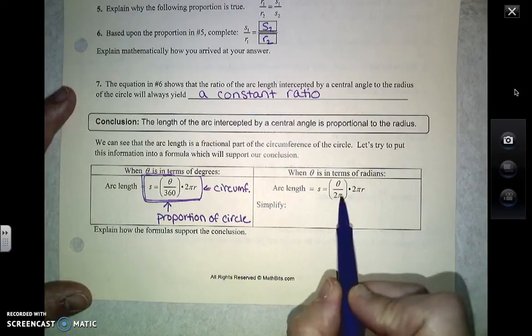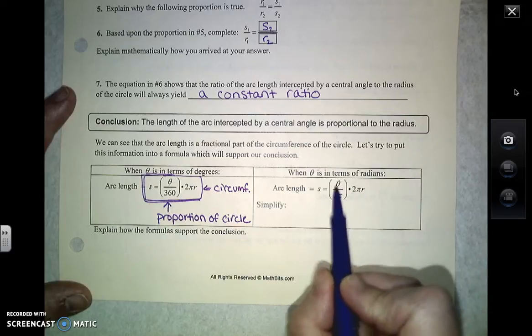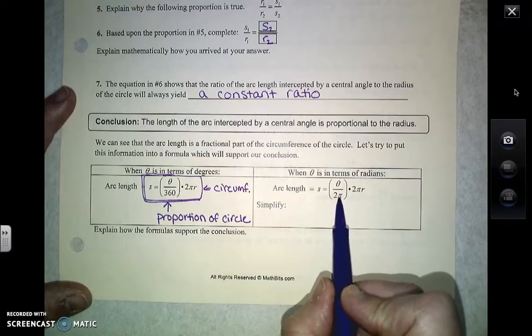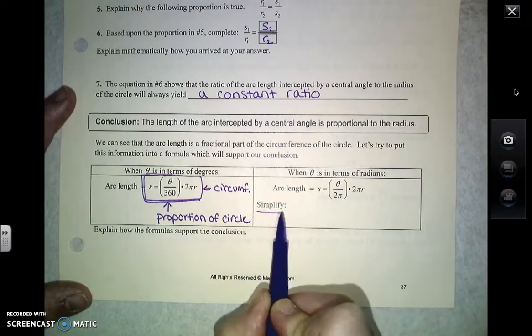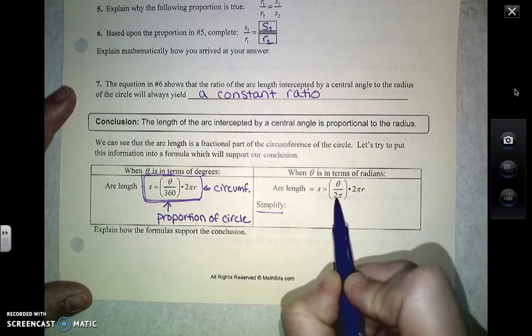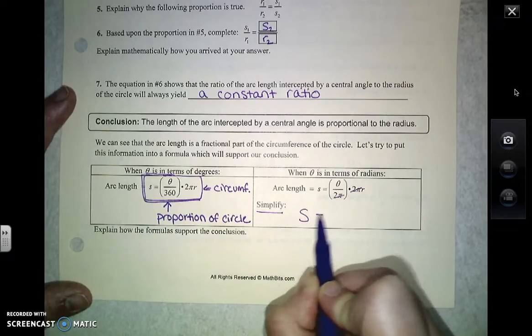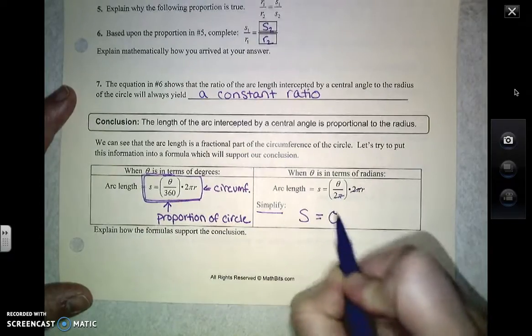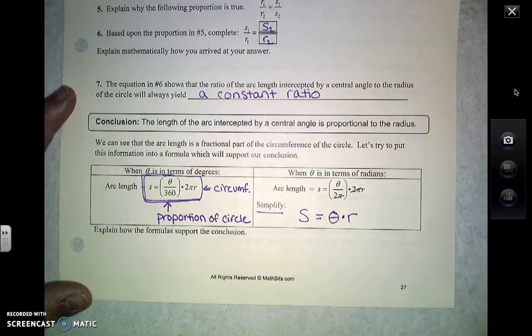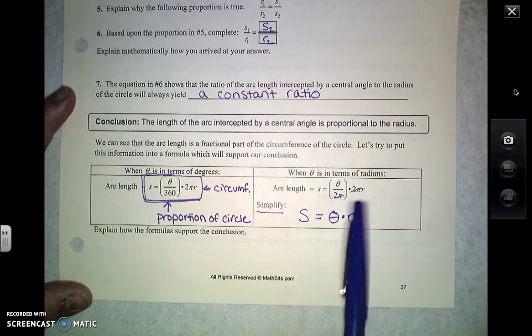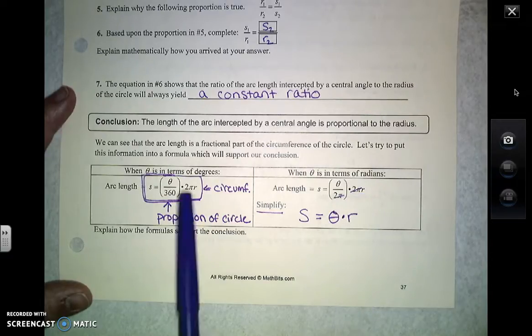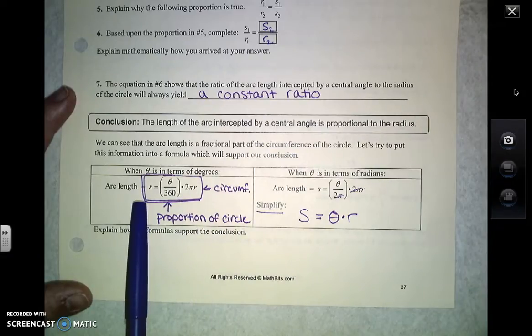This works as well for radians, where theta over 2 pi would represent the proportion. This can actually be simplified, as you see here, because it has 2 pi here and 2 pi in the circumference. Those can be canceled out, and so in terms of radians, S can be theta times the radius. I don't really worry about that, because I can always set it up like this and end up canceling later, and because these two are so similar, I just like to think of it that way. You're going to see that in a moment on your flashcard.